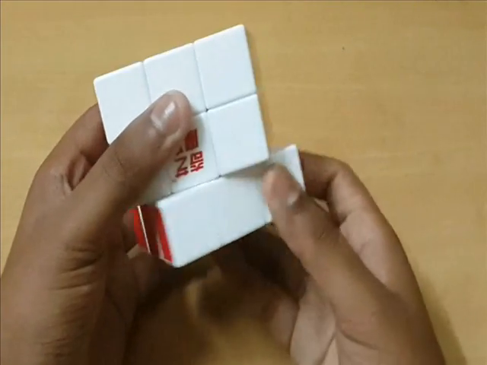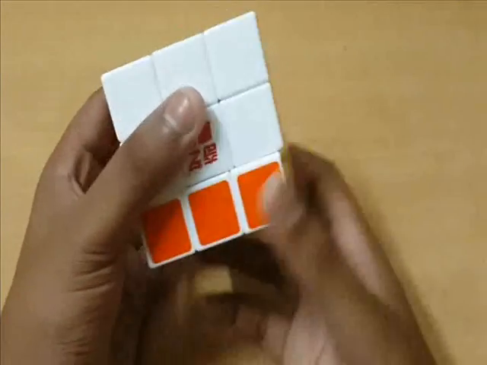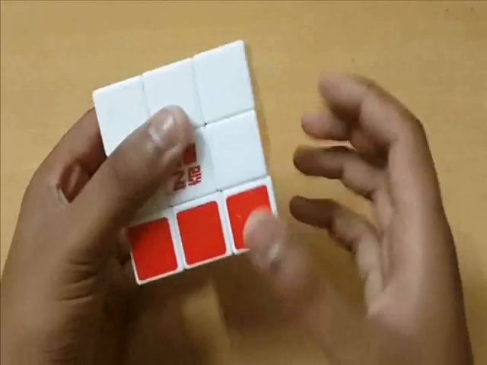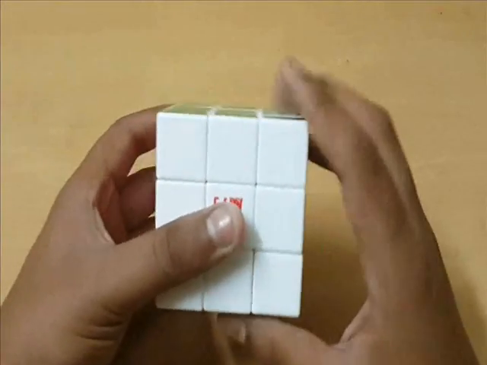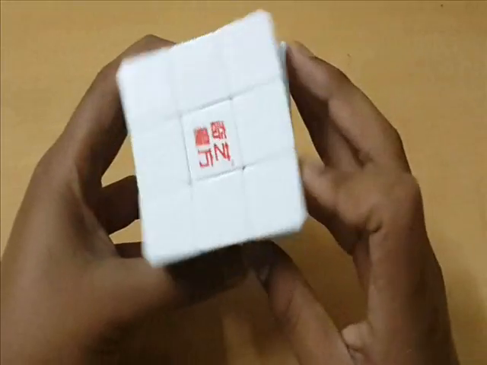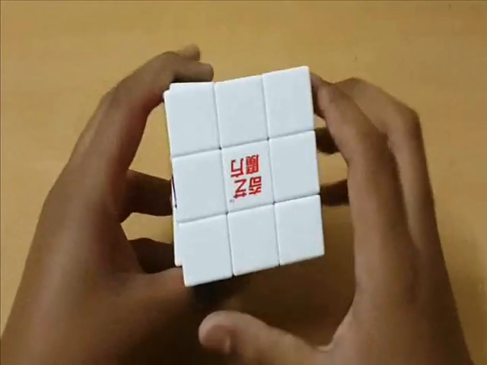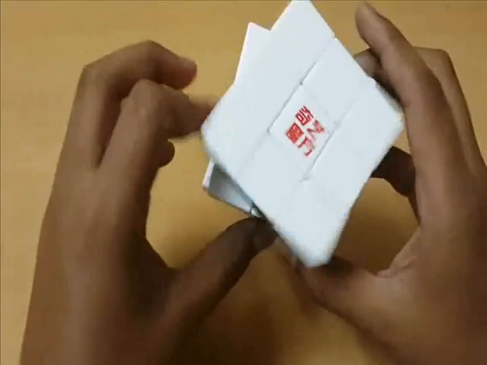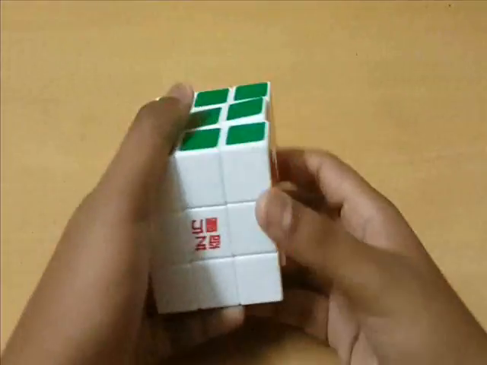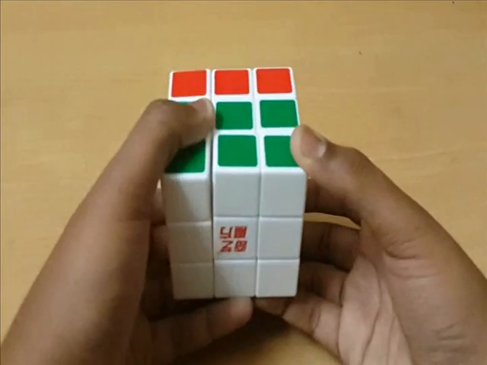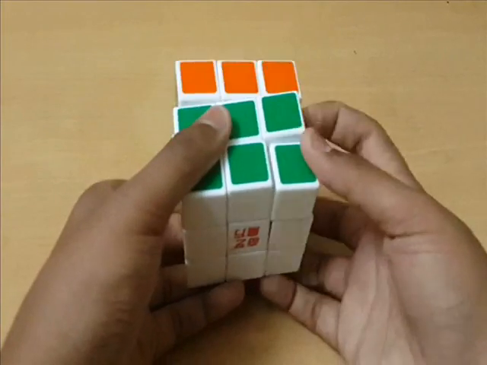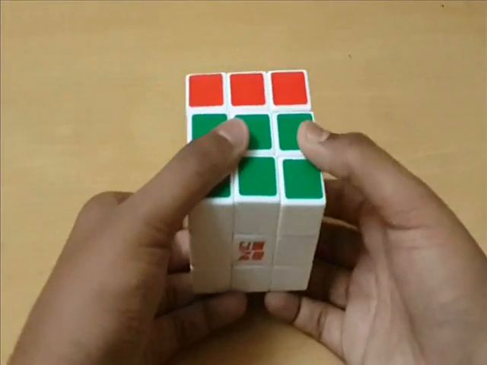When I rotate the cube like this, it is D or down, and like this, DI or down inverted. When I rotate the cube like this, it is F or front, and like this, it is known as FI or front inverted. And when I rotate the cube like this, it is BI or back inverted, and like this, it is known as B or back.